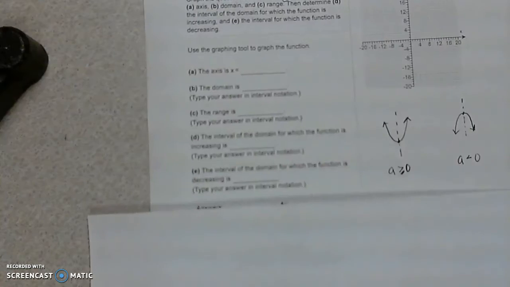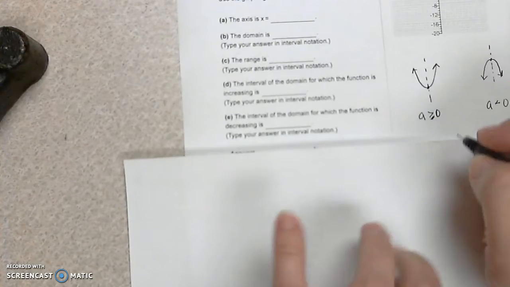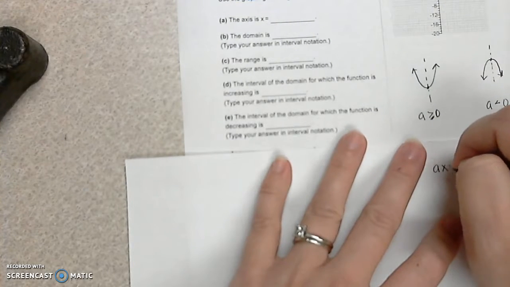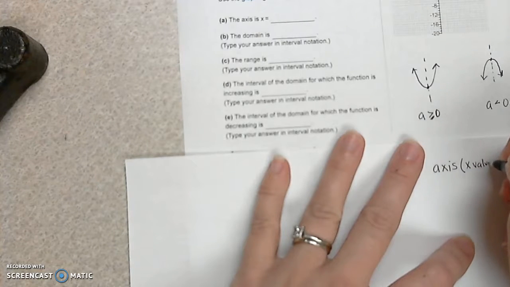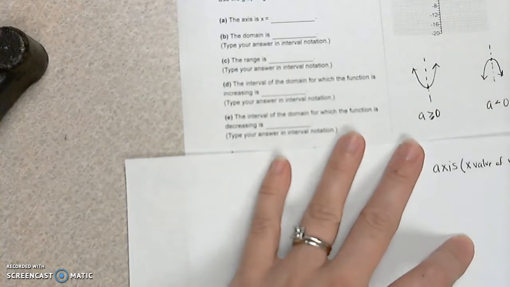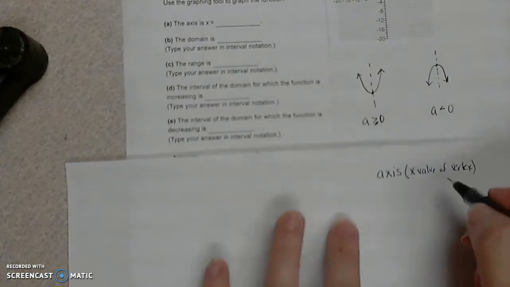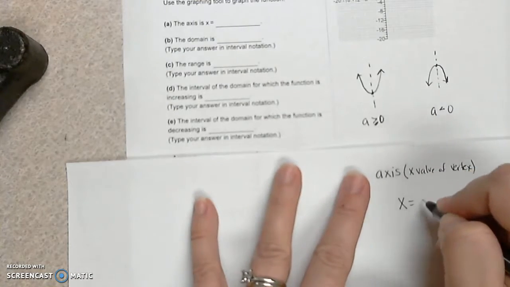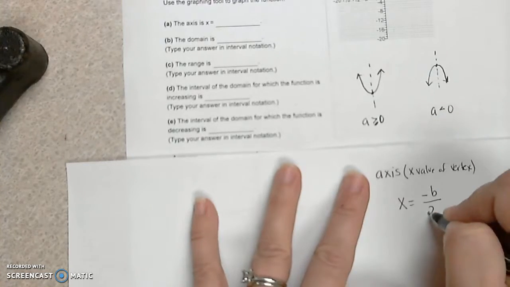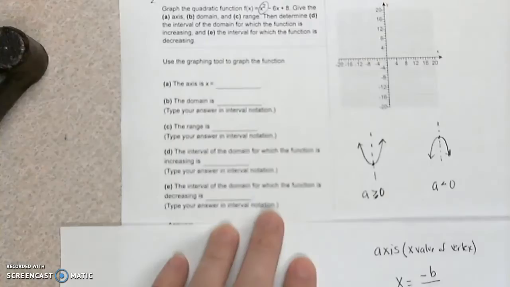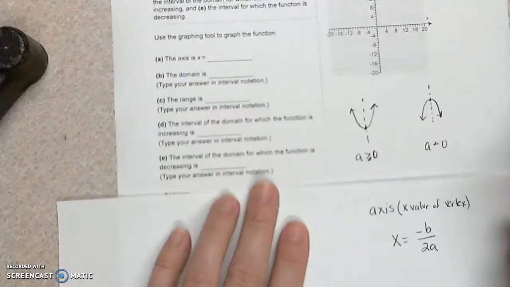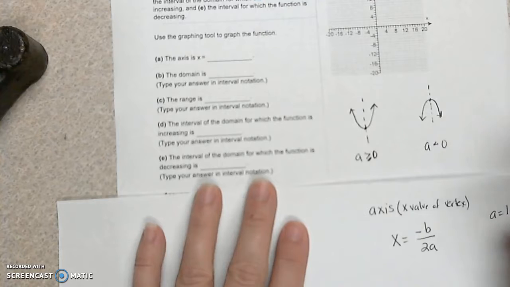Alright, so what we're going to do first, to find the axis or the x value of our vertex, we're going to use, I told you this earlier, negative b over 2a. Alright, for our problem, the a is 1 and the b is negative 6.